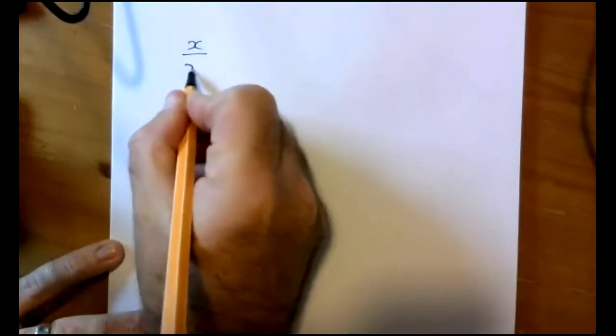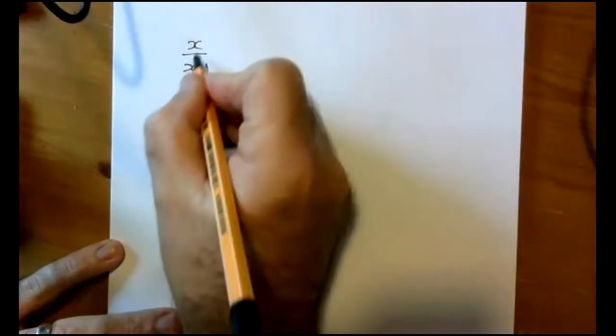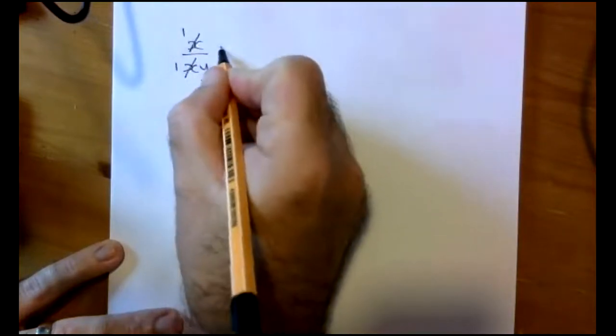So I've got x over xy. What's common to both? The x. So x divided by x is 1, x divided by x is 1, so we'll end up with 1 over y.